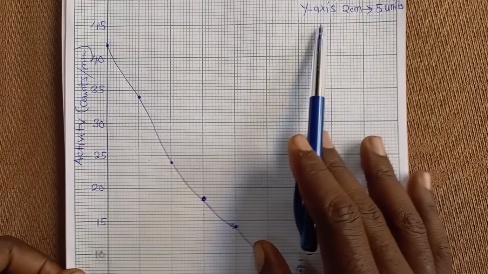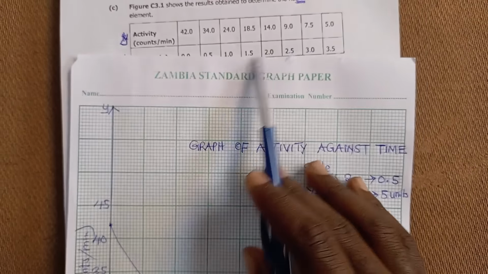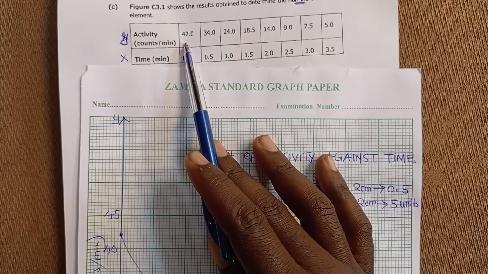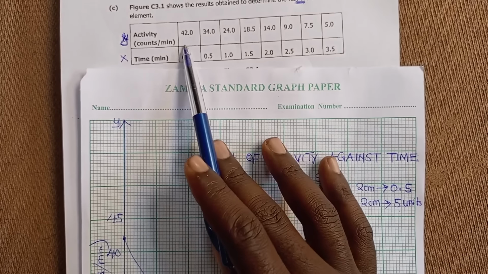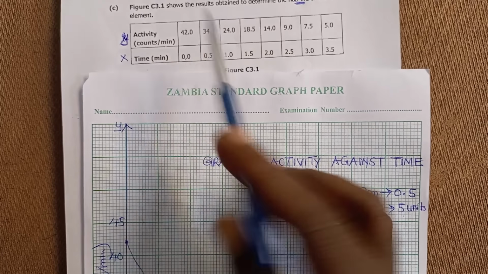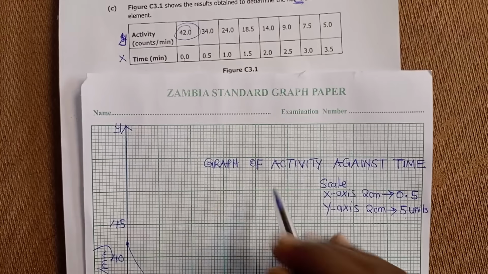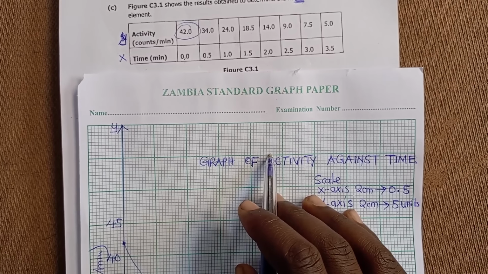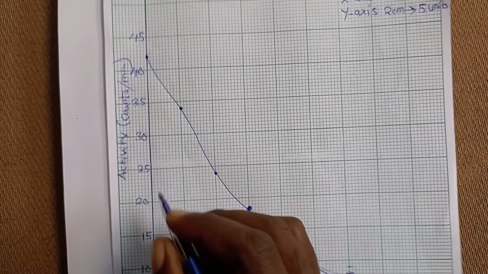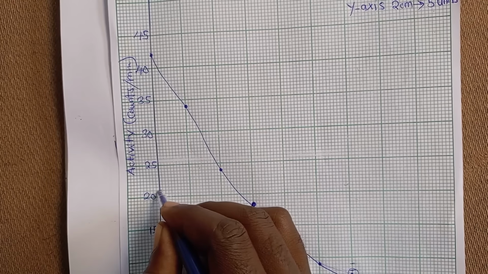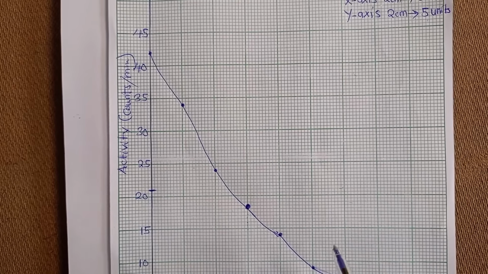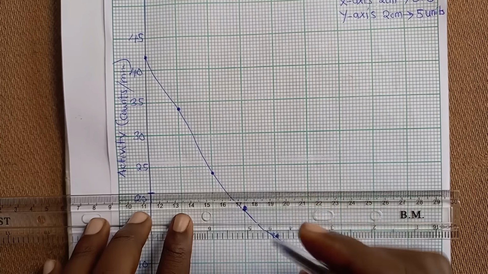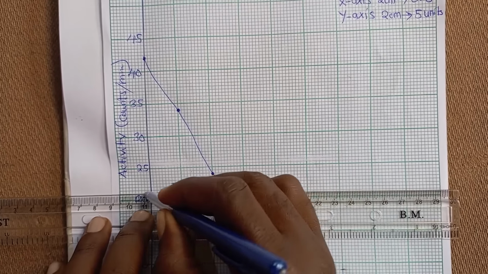So how are you going to determine the half-life? Since the highest number on the y is 42, half of 42 is 21. So you go where 21 is. 21 is just there. You are going to put a line like that. This is the line you are going to put.